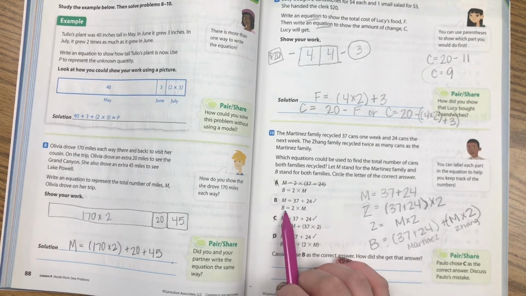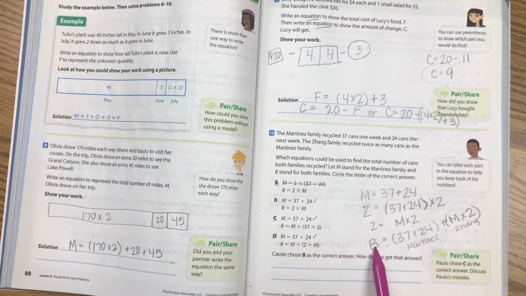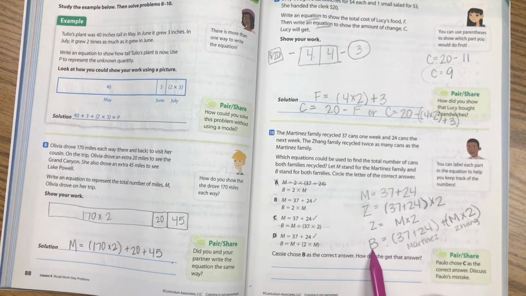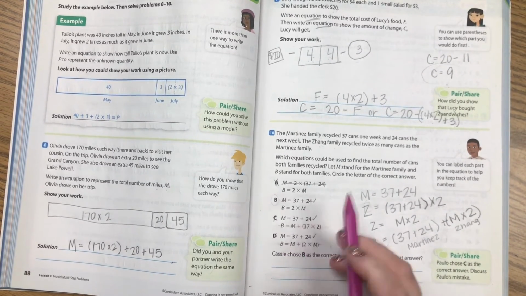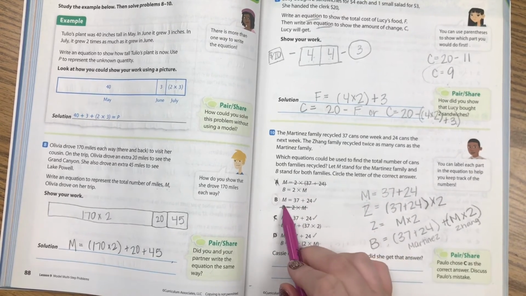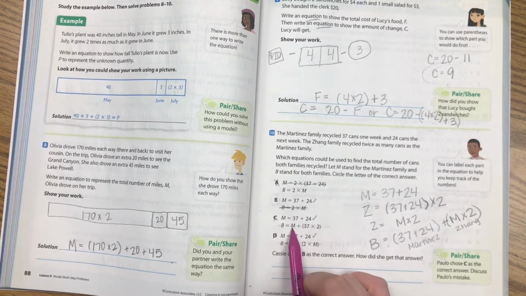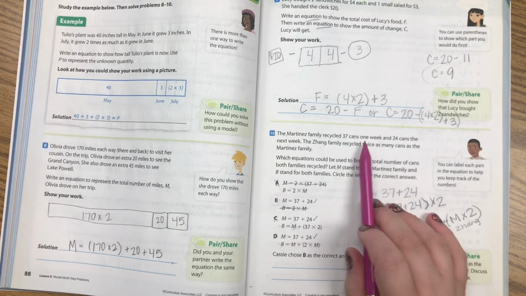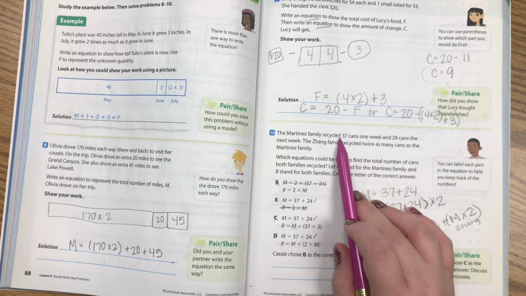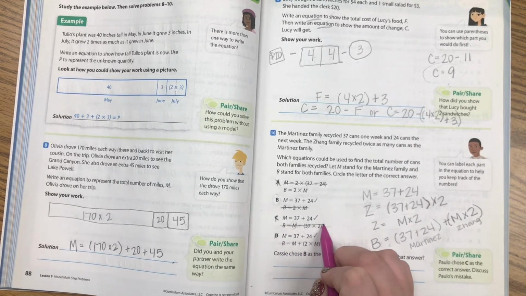We have B equals 2 times M. Now, B does not equal 2 times M because B stands for both families. And this is the Zhang family, 2 times M. So it can't be B. That's just what the Zhang family recycled. Let's look. B equals M, the Martinez family, plus 37 times 2. Well, in that scenario, they only multiplied the 37 cans times 2. What about the 24? So that one's not going to be correct either.